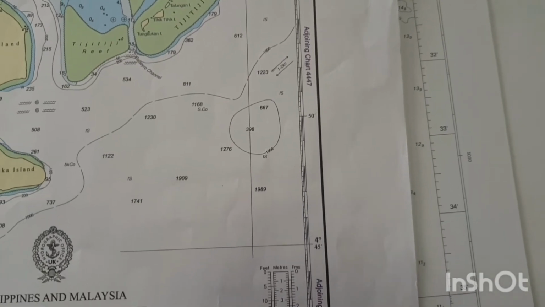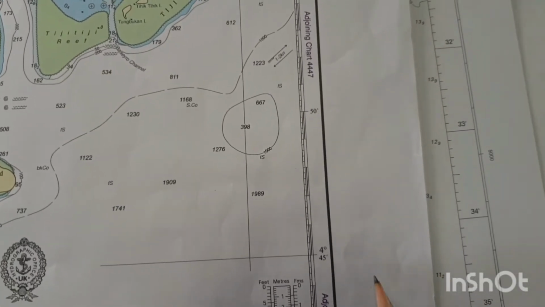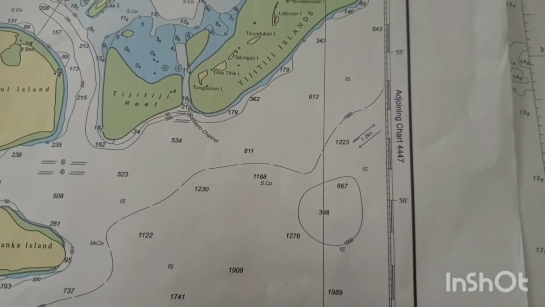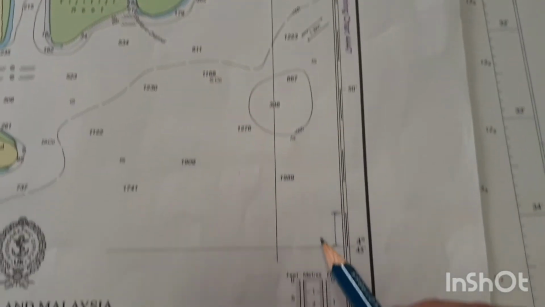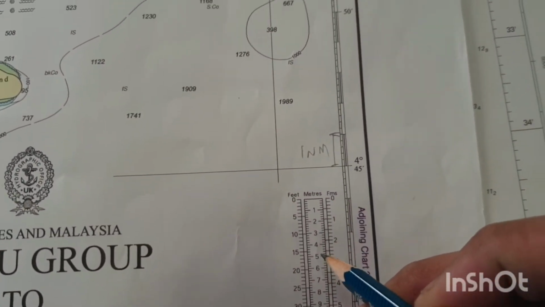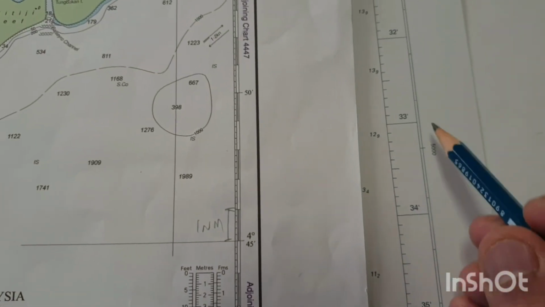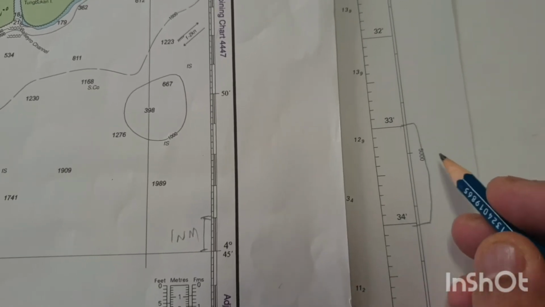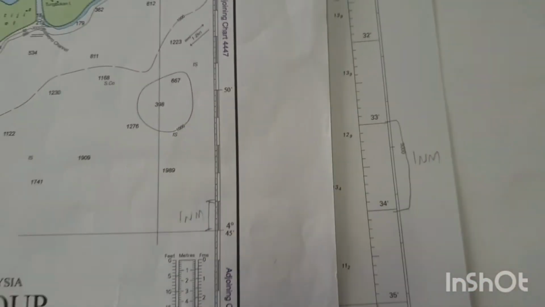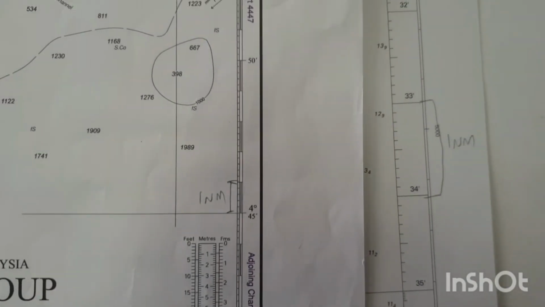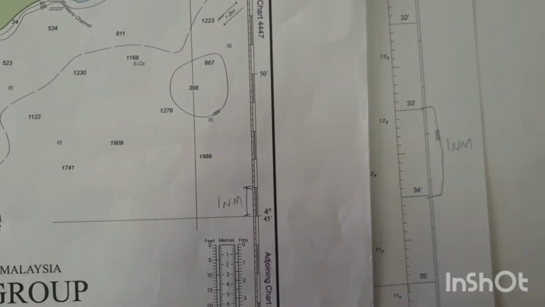Let's go to the next large scale chart that we are going to use. But before that, I just want to give you a comparison between the scale of both the charts. This is 1 nautical mile on the present chart, and this is the 1 nautical mile for the next large scale chart that we are going to use. Now you will have an idea of the change in scale between the two charts.